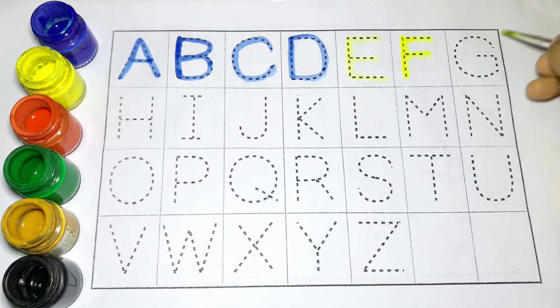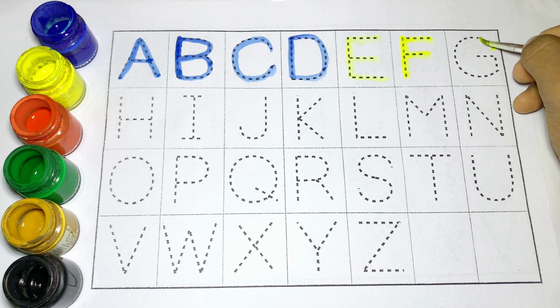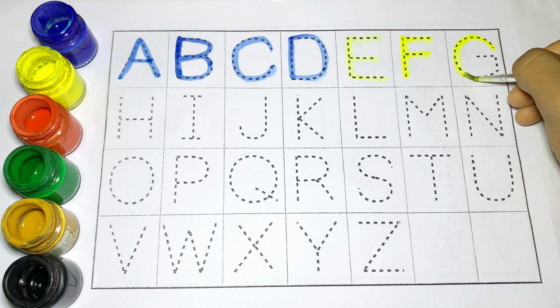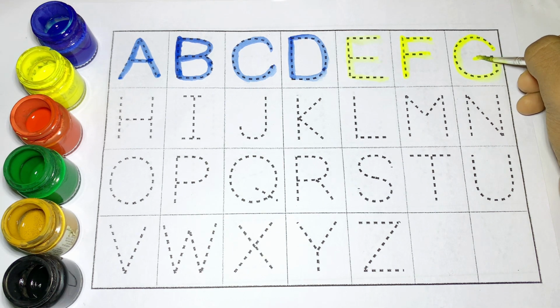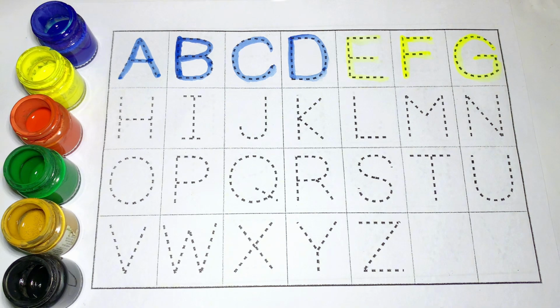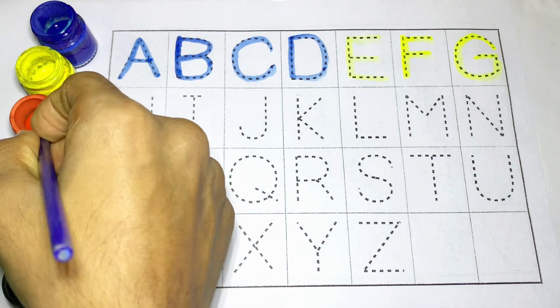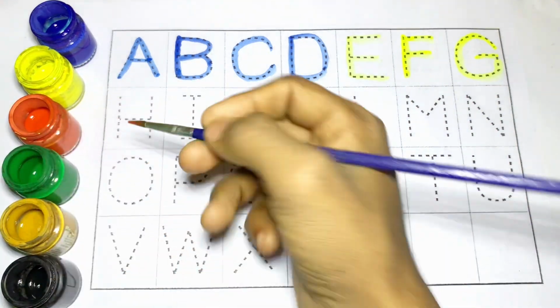Kids, now draw G. G for goat. G for glass. Kids, now draw H. H for hand. H for helicopter. And use red color.